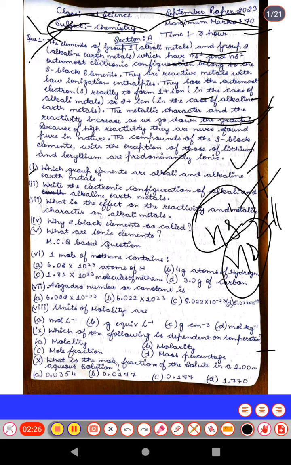Now next is: why are s block elements so called? They are called s block elements because the last electron is present in the s orbital, due to that they are called s block elements. Next, what are the ionic compounds?